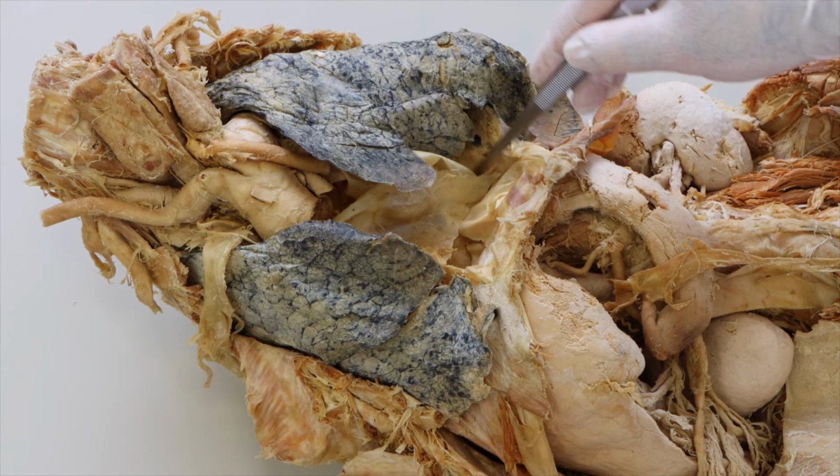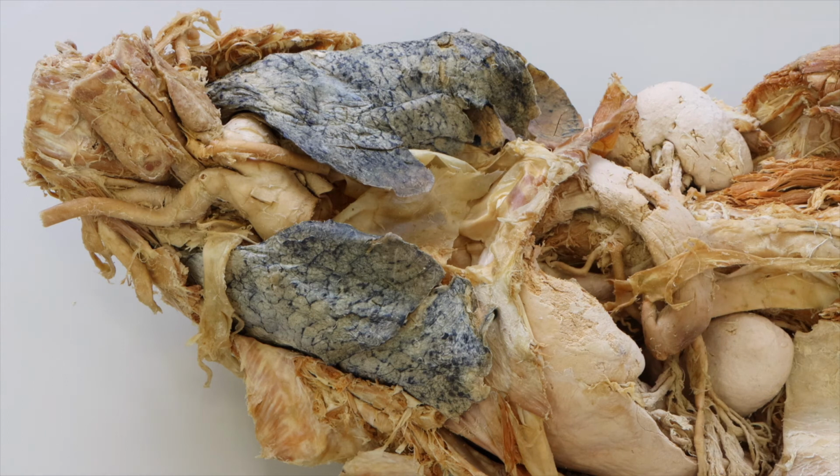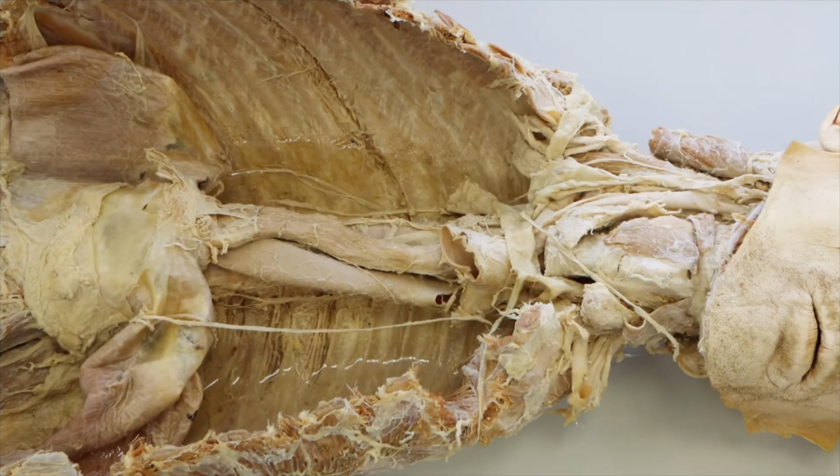On the left side also it goes toward the lateral surface of the pericardium, toward the diaphragm. In the next preparation I'm showing you another preparation to show you the pathway of the phrenic nerve, as I said, in the neck region, in the lateral cervical region.